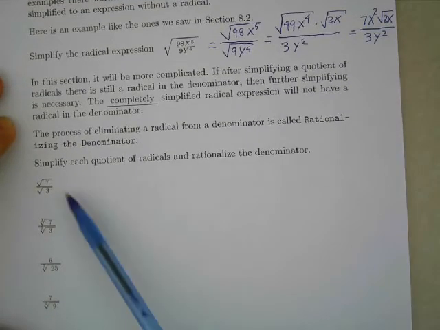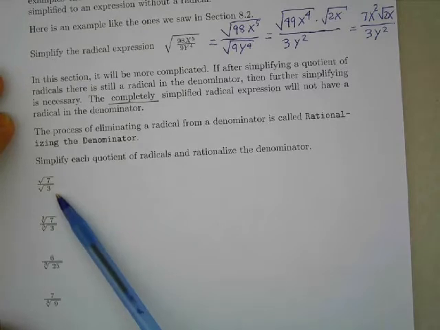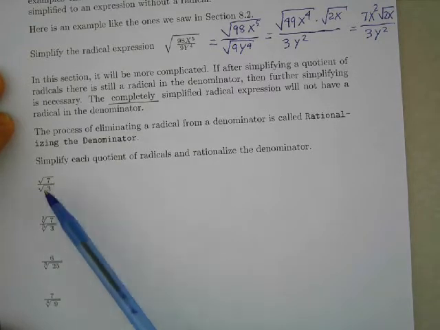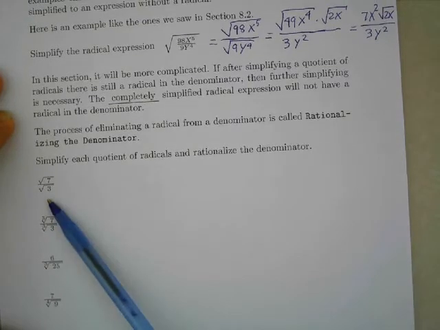Okay, on this one, we have the square root of 7 divided by the square root of 3. The square root of 7 in the numerator is as simplified as it can be, and the square root of 3 in the denominator is as simplified as it can be. But we have to get rid of the square root from the denominator.